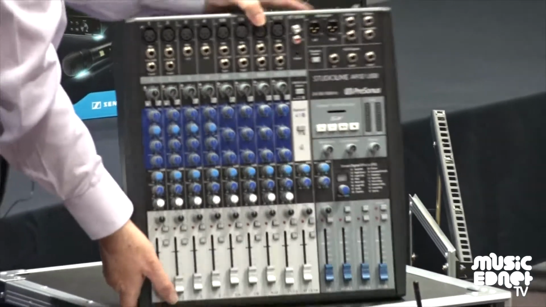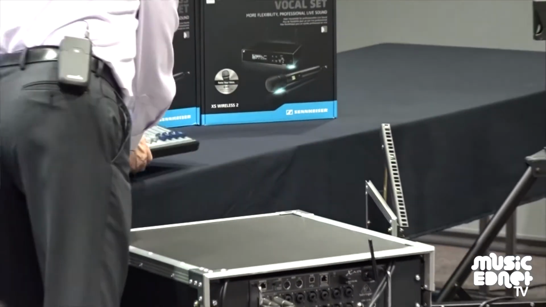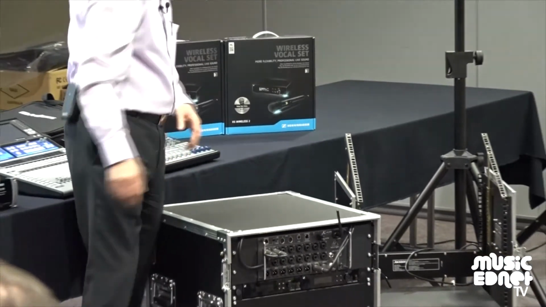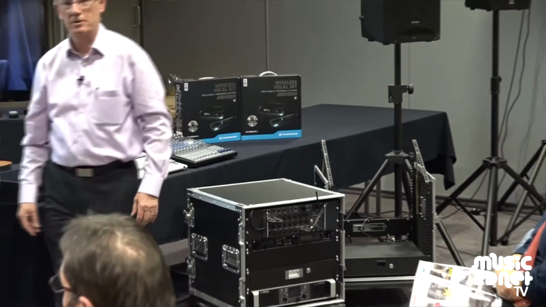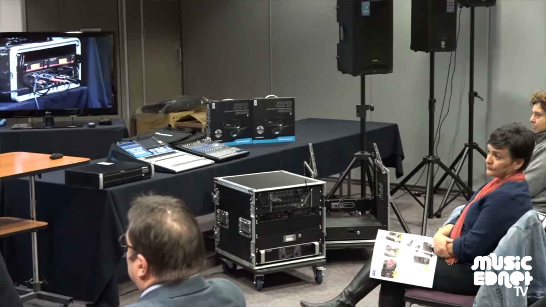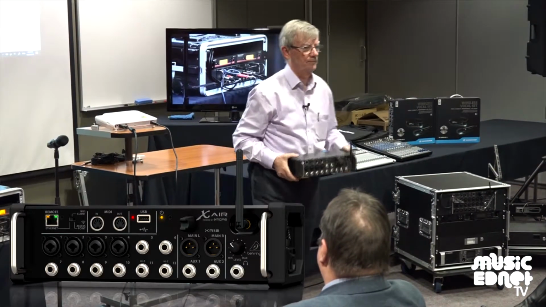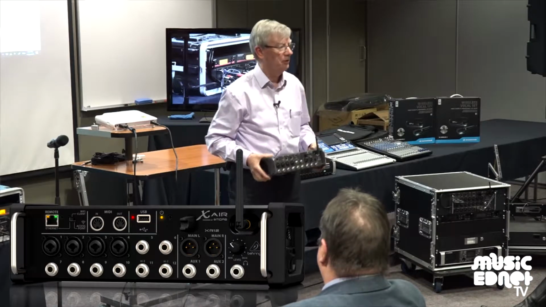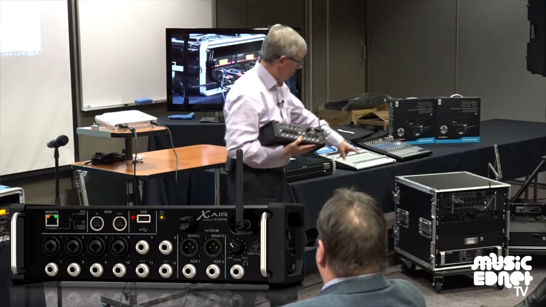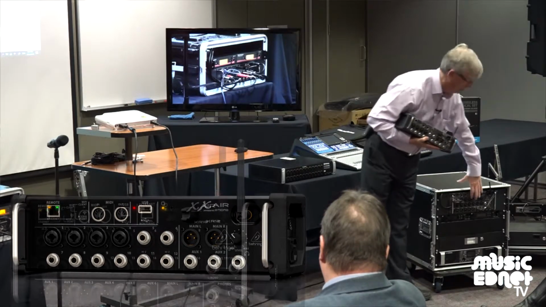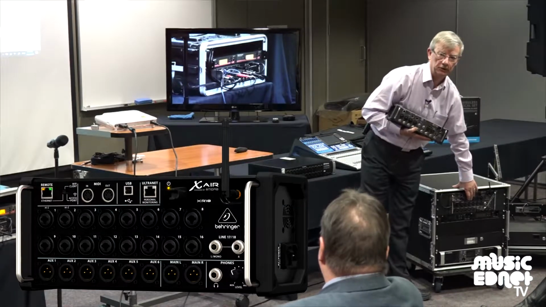So let me move back just for a moment, before we look at what's in the rack, to something like this that I was using before. This is the baby. This is under $500, for example, 12 channels, and then one here, same as this, in this rack is 16 channels.